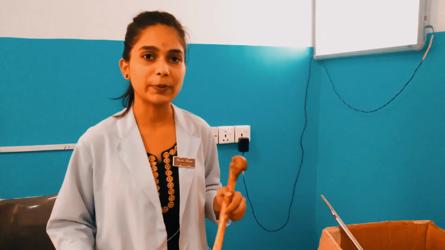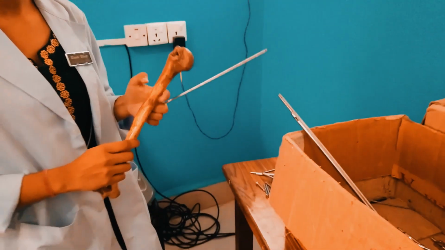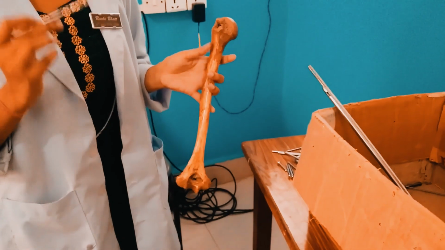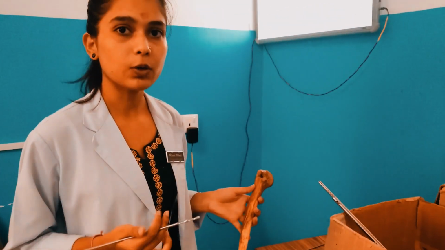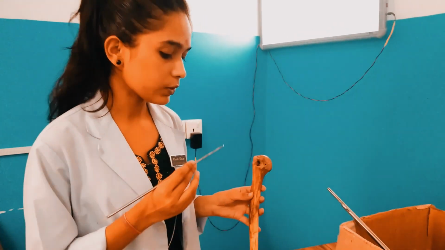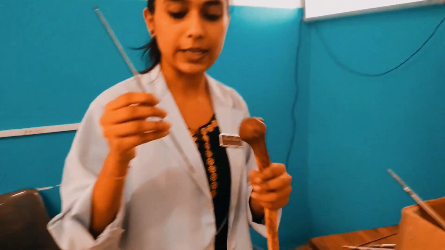Let's come to our orthopedic instruments. This is our bone. Now suppose we have to insert a screw. Before that, we need to make a pilot hole, that is the initial hole made with a drill. So this is an instrument known as a drill bit.